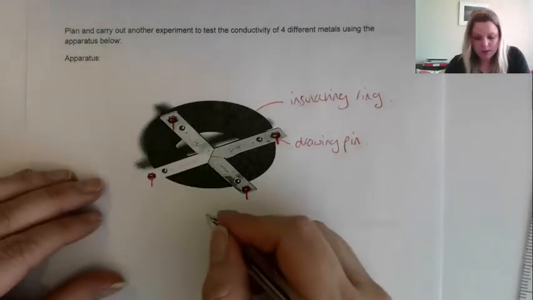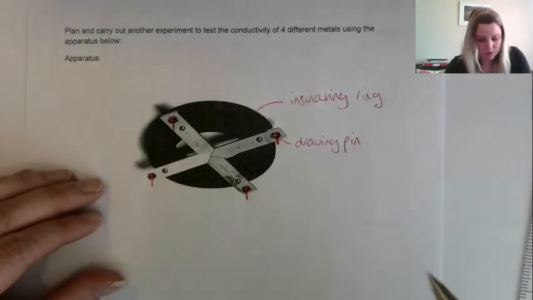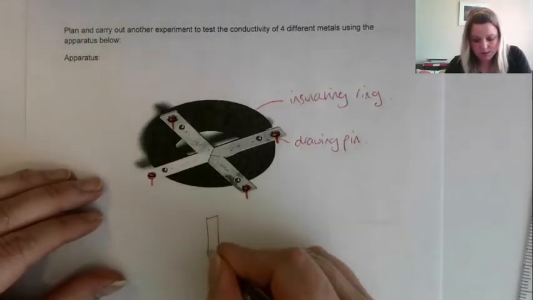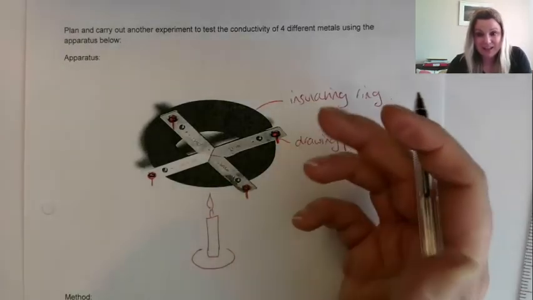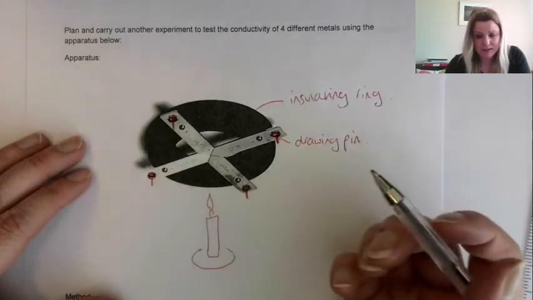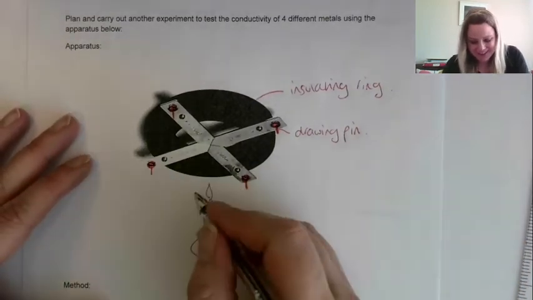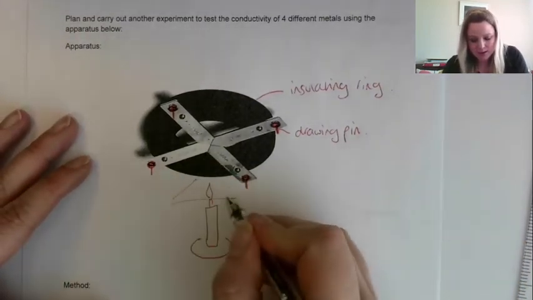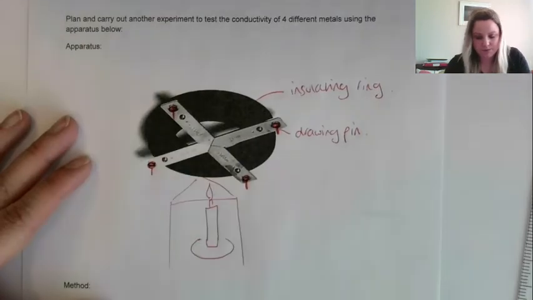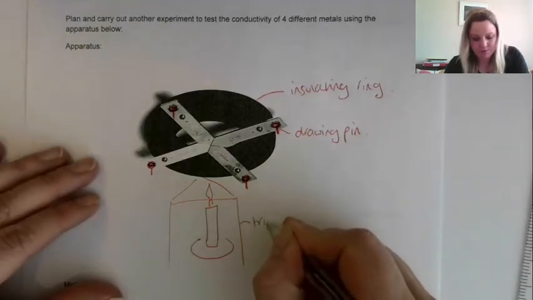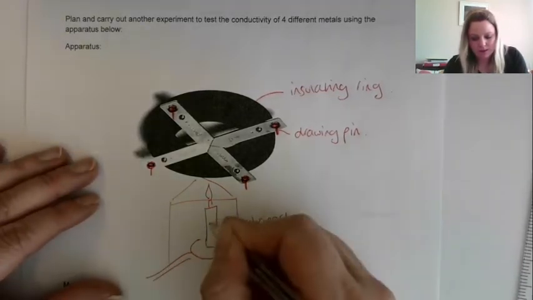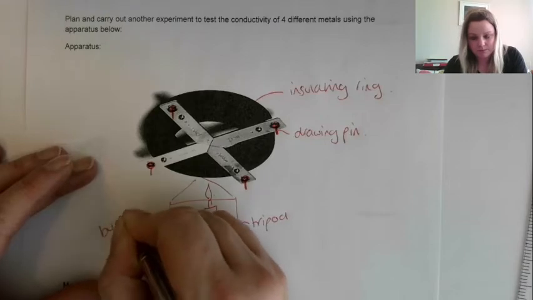Then we place a Bunsen burner. So I'm going to draw in a little Bunsen burner. Don't know why I'm using red, I don't like it. Underneath in the center. And oh, this is terribly out of scale. And this would be sitting on a tripod. Okay, I apologize for the scale of this diagram, but we have a tripod, and then this is our Bunsen burner.